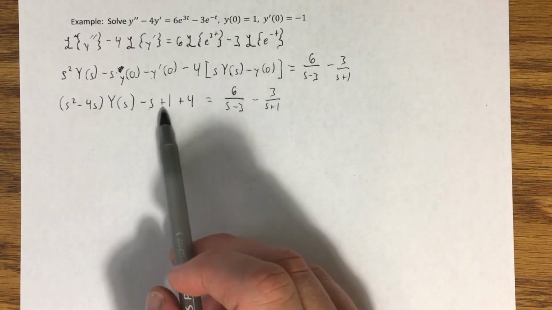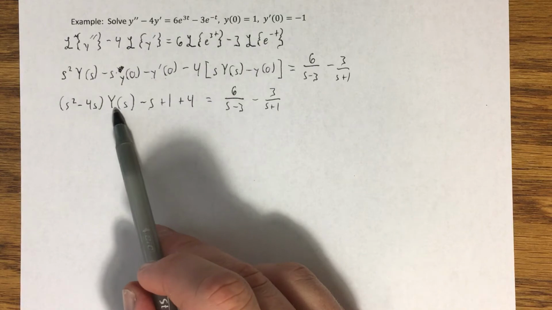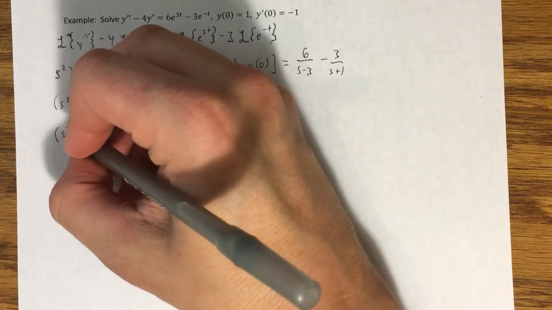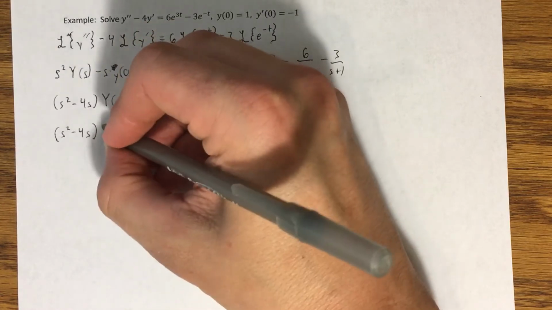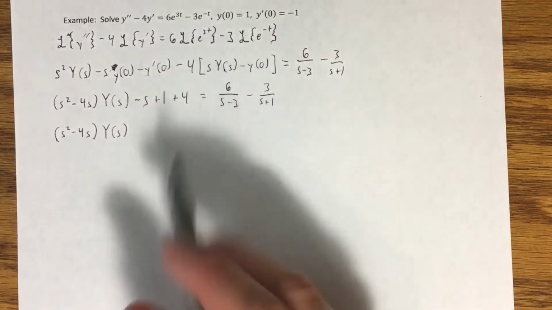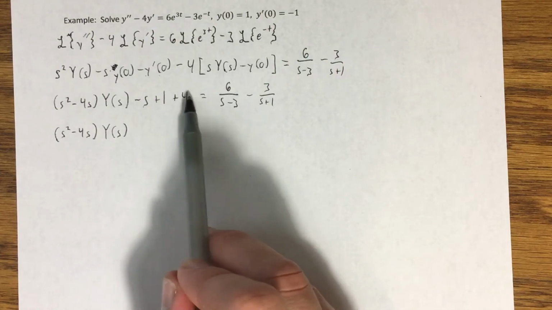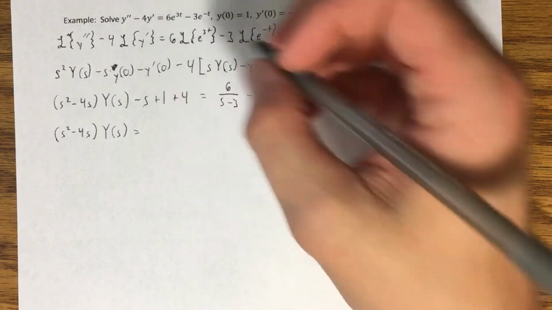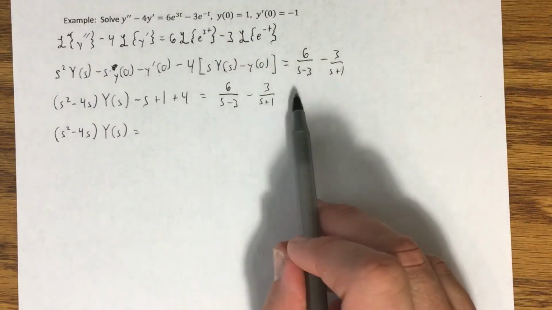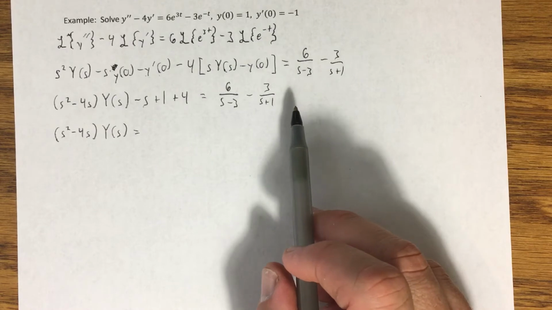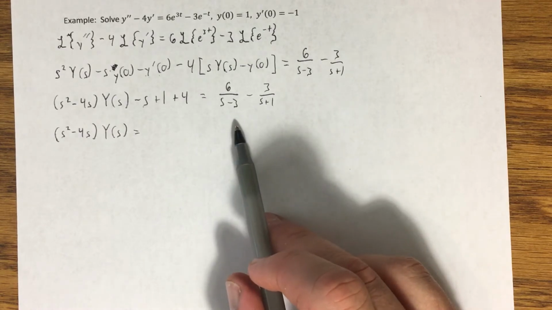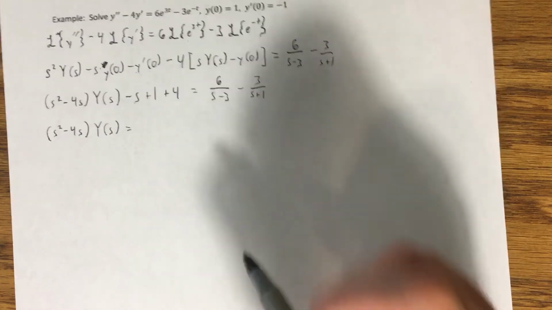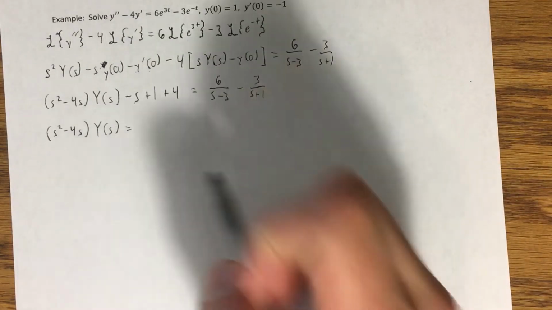Now, what I'm going to do is try to isolate this Y of s here. So s squared minus 4s times Y of s. This would be negative s plus 5. Moving that over, I'm going to get s minus 5 on this side. But one thing I also want to be doing is getting a common denominator with all of this stuff. So notice, actually, let's not do that quite yet.